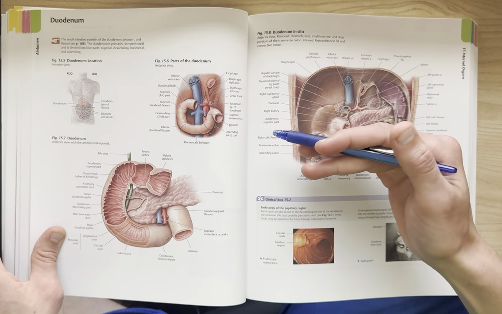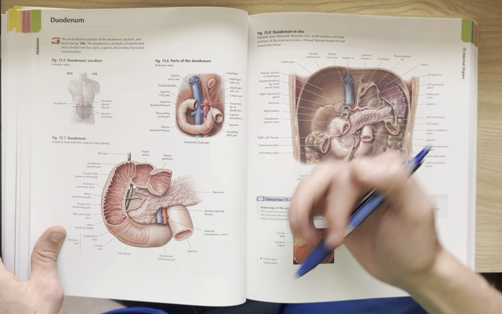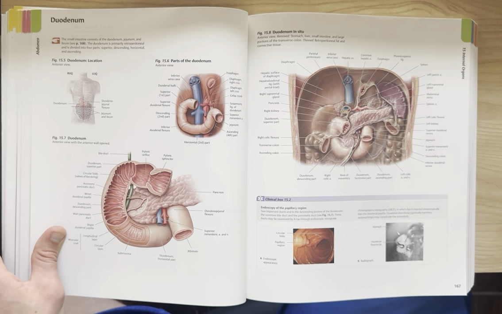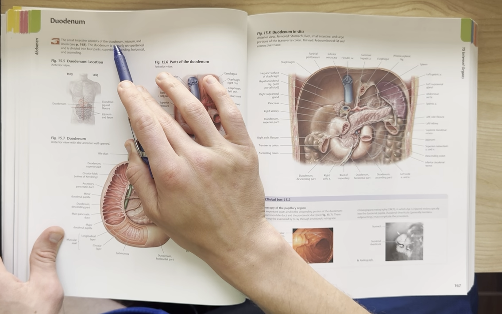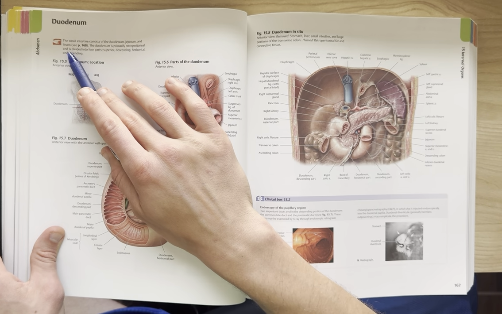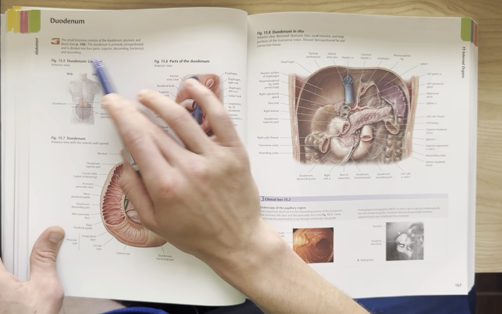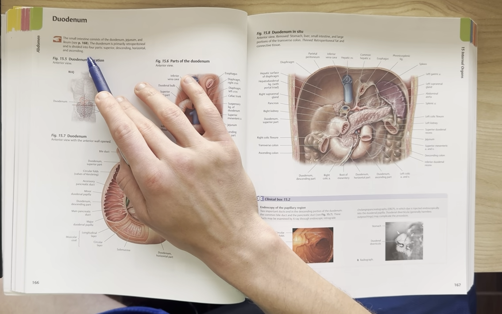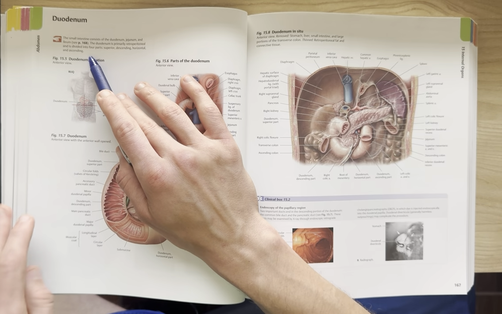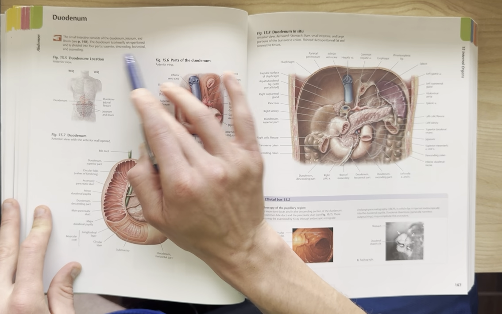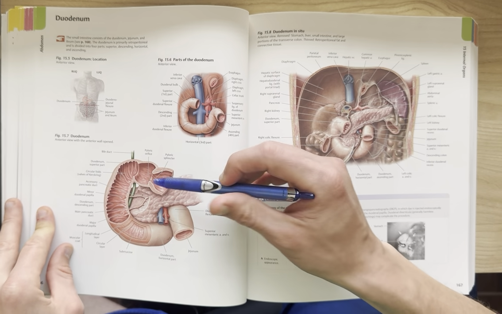All right, now we're getting into the small intestines, and it's going to go section by section. And I say section by section because there are 3 sections to the small intestines, and we'll read about it here. The small intestine consists of the duodenum, the jejunum, and the ileum. The duodenum is primary retroperitoneal and is divided into 4 parts. So you've got 3 divisions, and the first division has 4 parts: a superior, descending, horizontal, and ascending portions.